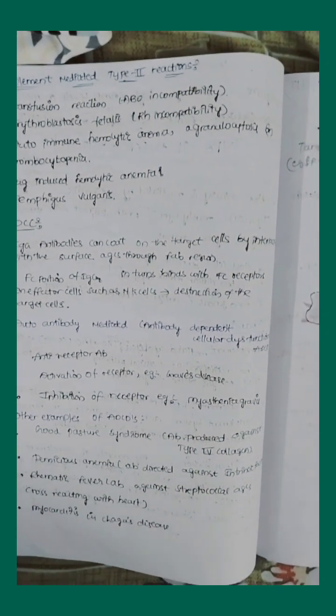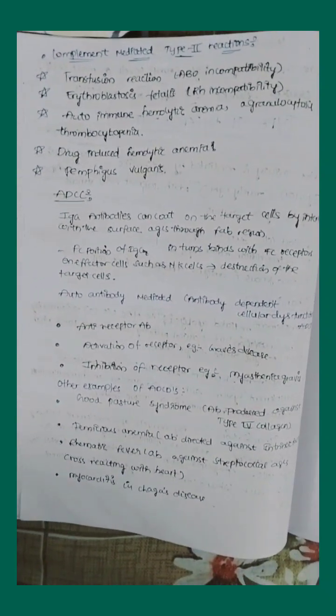And what are complement mediated type 2 reactions? Transfusion reactions, ABO incompatibility. If a person with A positive blood group is given B positive blood, what will happen? Severe clumping will occur. This is known as a transfusion reaction.